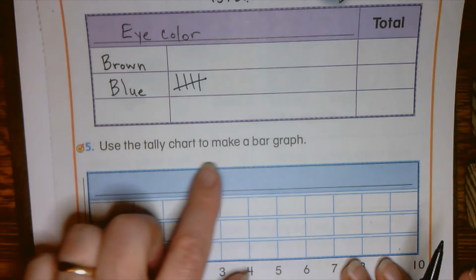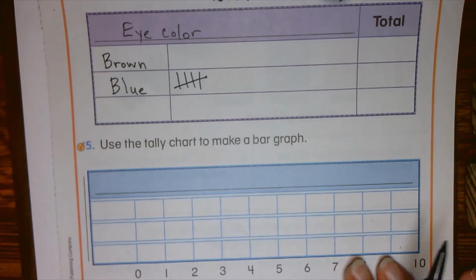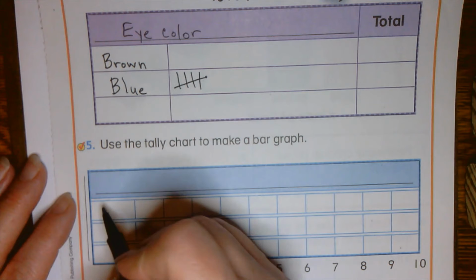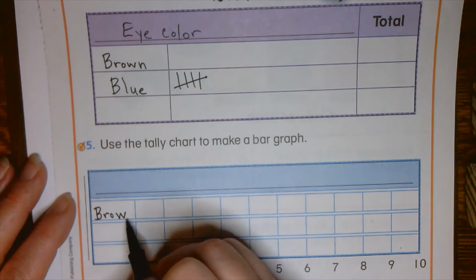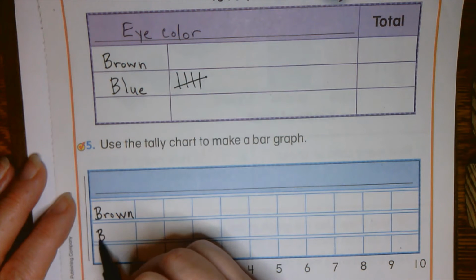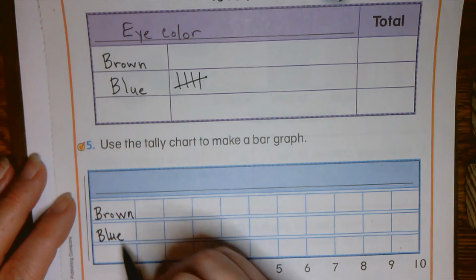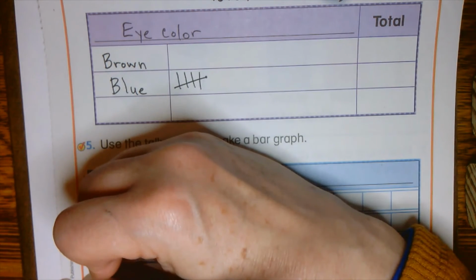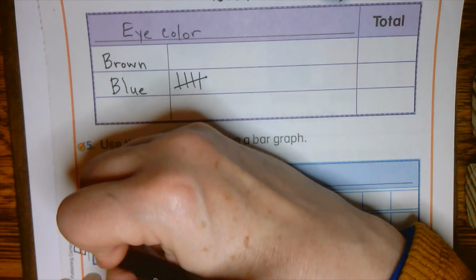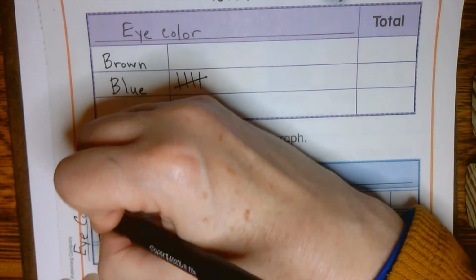So use the tally chart to make a bar graph. So let's think about this here. Down here, we're going to put our eye colors again. Brown, blue, and I'm going to leave this one down here blank in case you find someone with green or gray eyes. Over here, it's going to say eye color.